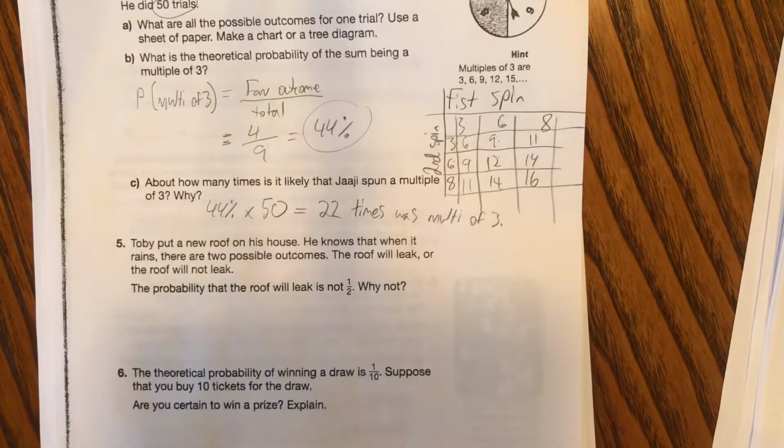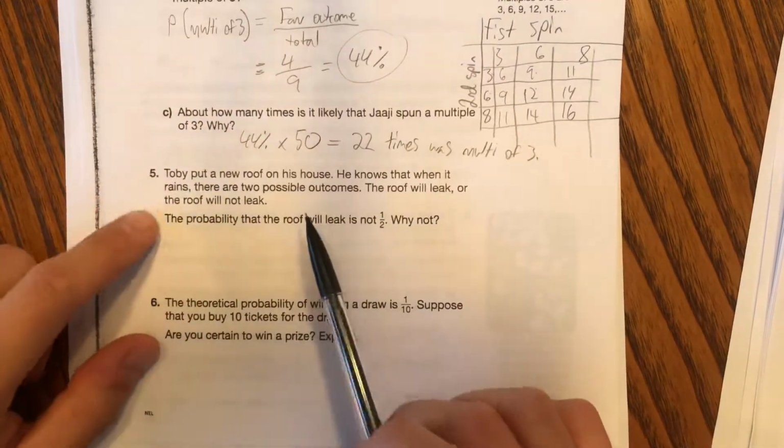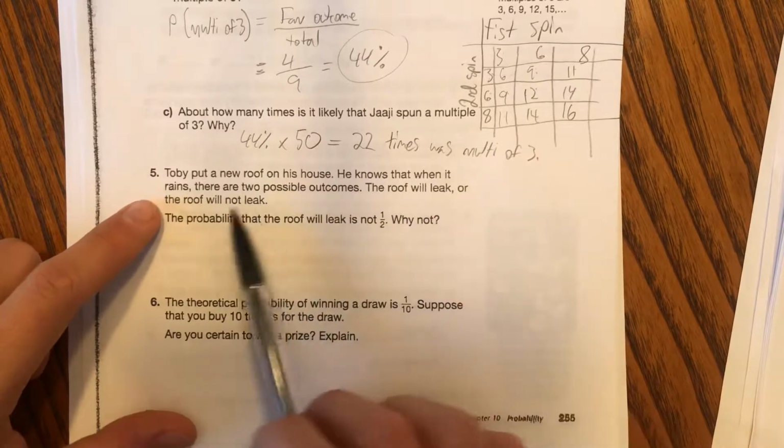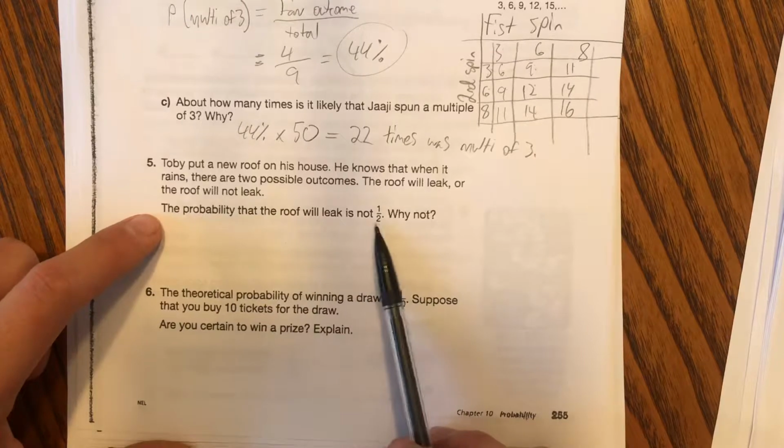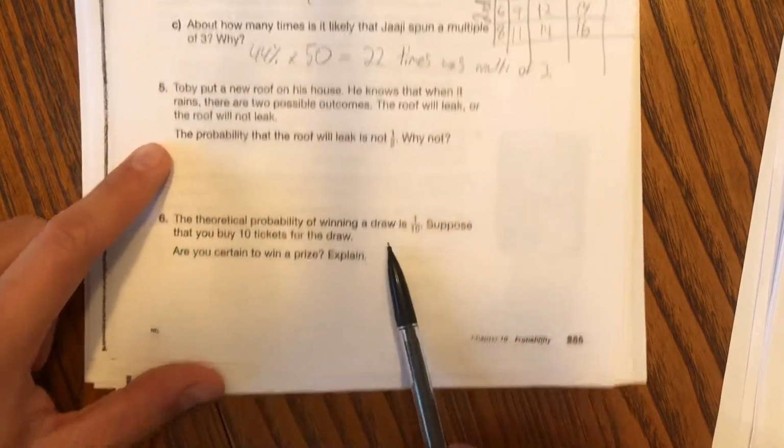And then 5 and 6. 5 I'll let you guys do. Toby put a new roof on his house. There's a leak or no leak. The probability that the roof will leak is half. Why or why not? So explain to me why or why not.